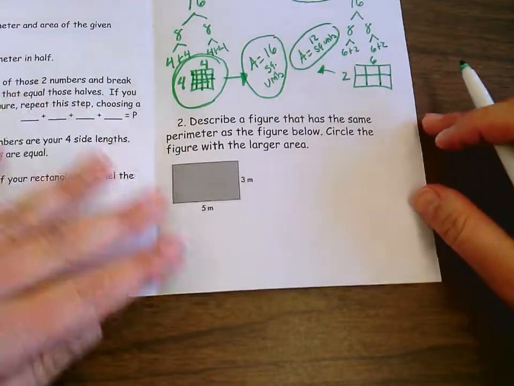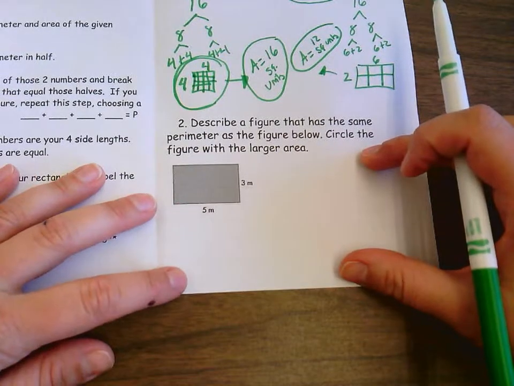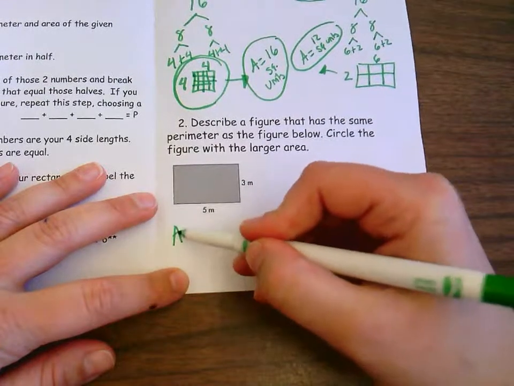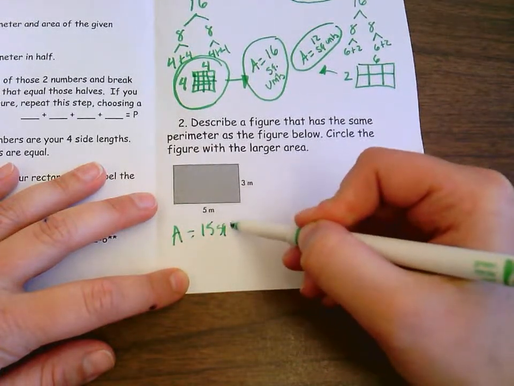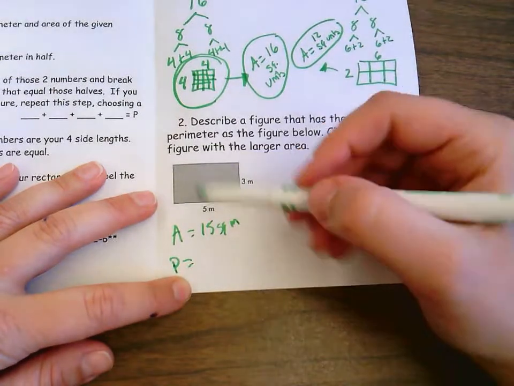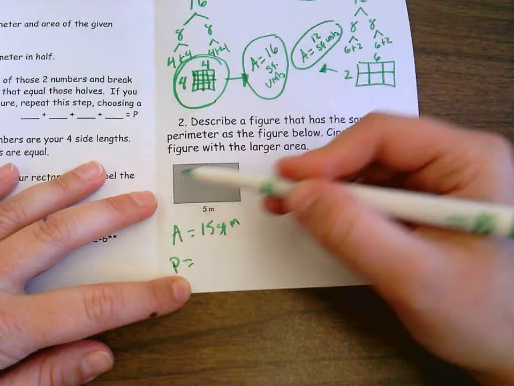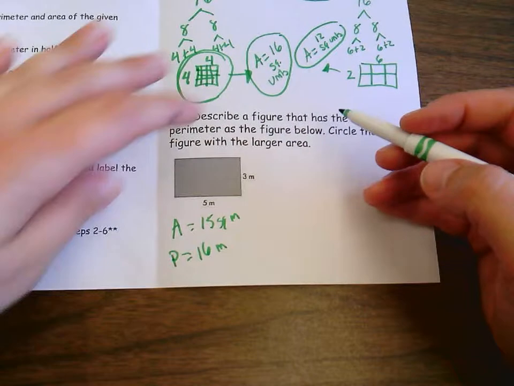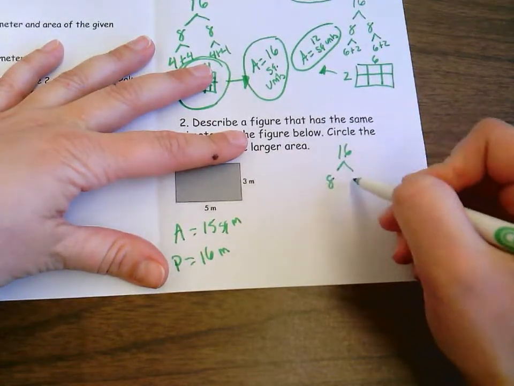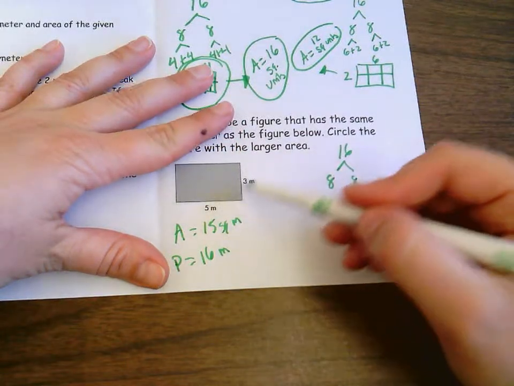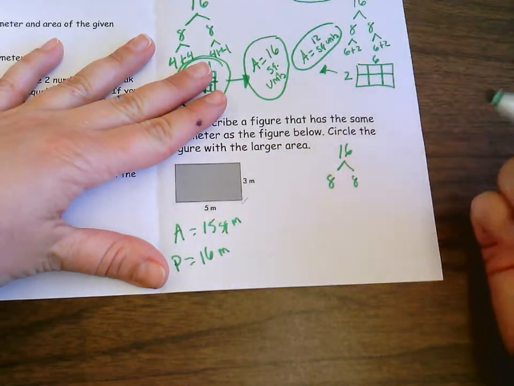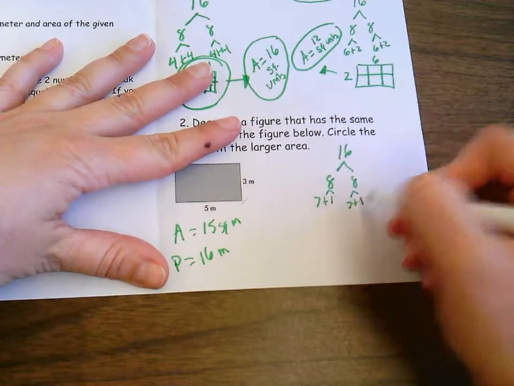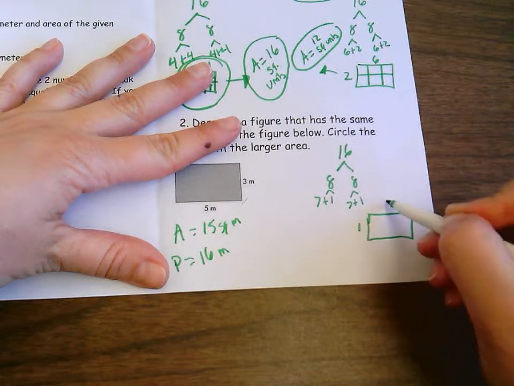All right, down here we were given a figure, and now we need to find another one. So before we even begin, we need to know what the area and perimeter of this is so we know where to start. Area is going to be 15 square meters because I just multiplied. And my perimeter is going to be 5 plus 5 is 10, 13, 14, 15, 16 meters. So once again, I'm working with 16 meters. I'll do an 8 and an 8, and now I have options. The only one I can't choose is the same over here because I'm going to have two of the same shapes. So I won't do a 5 and a 3. This time I'll do a 7 and a 1, and that would look like this.